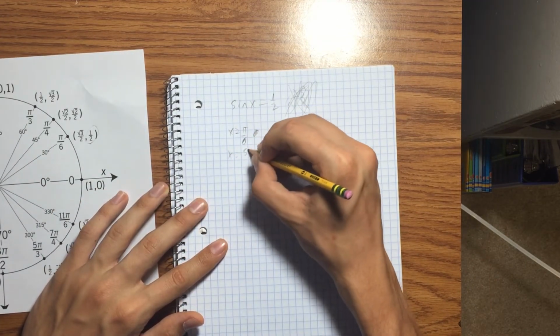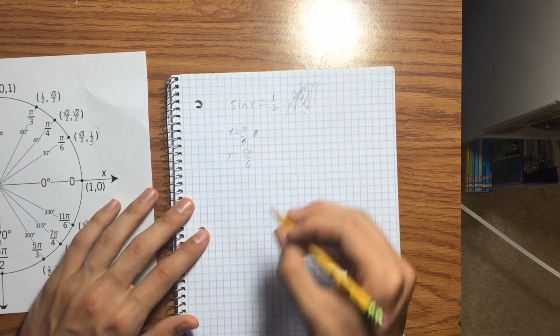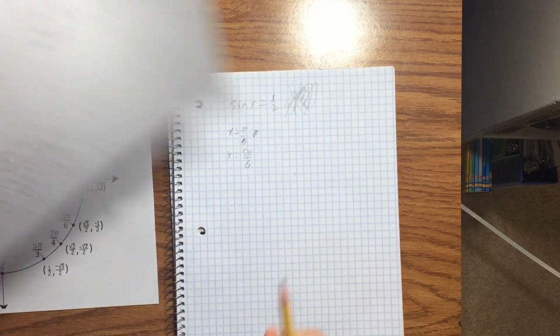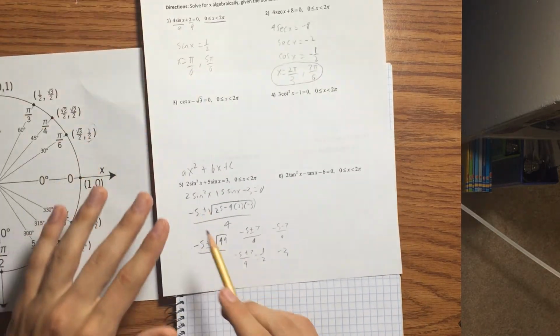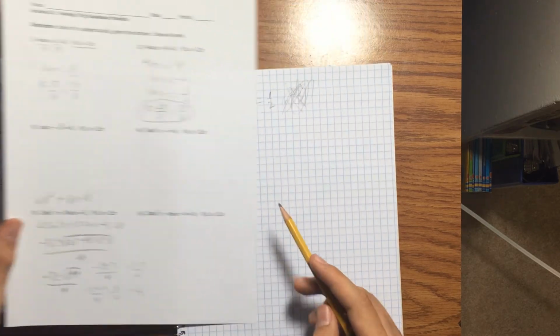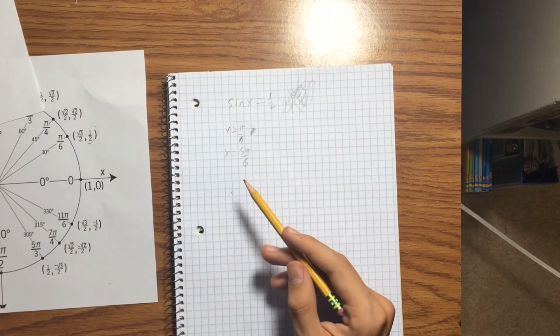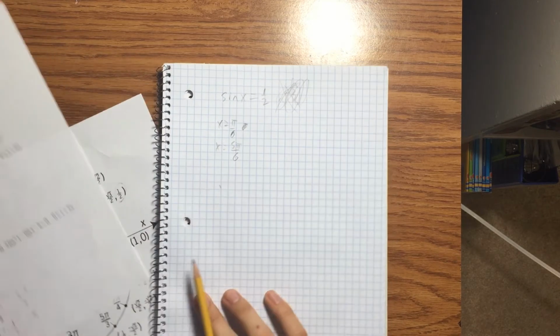X equals 5 pi over 6. So those are the two solutions for this one right here. We solved it using the quadratic formula and then used the unit circle from there. All right, let's do this next one here. We're going to solve it the same way.